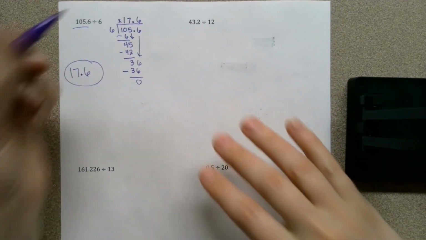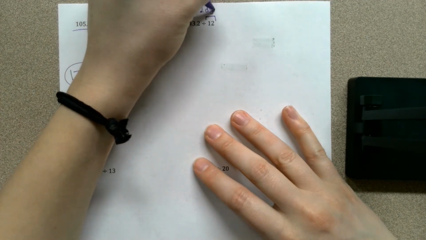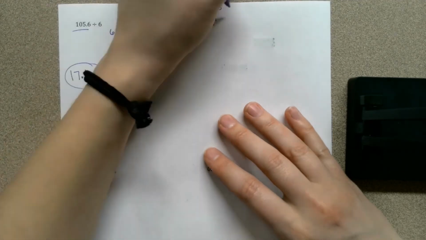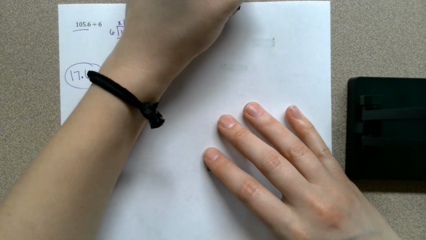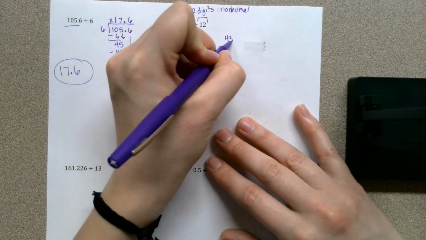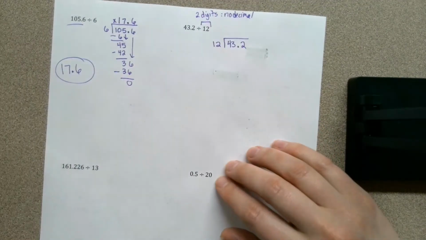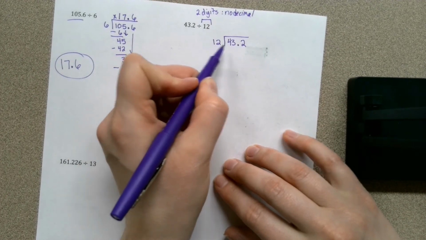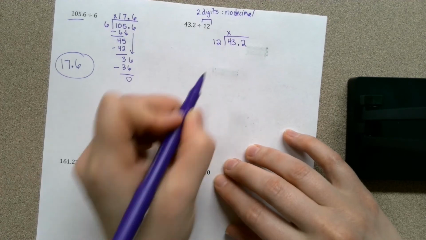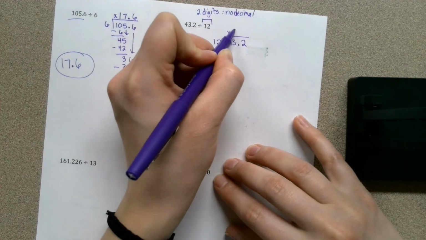For the next one, you'll notice this time that our divisor is 2 digits. That's okay as long as there's no decimal in the divisor. So then we can divide. We have 43 and 2/10 as our dividend, divided by 12, our divisor. We're going to take the full 12 and still go digit by digit. 12 does not go into 4, so we put an X above it. Now we're checking the full 43. And 12 goes into 43 3 times.